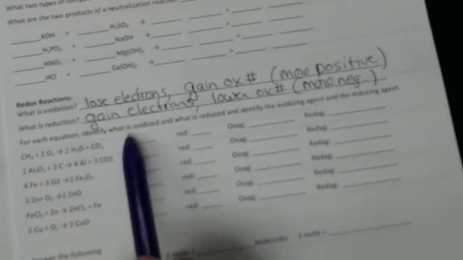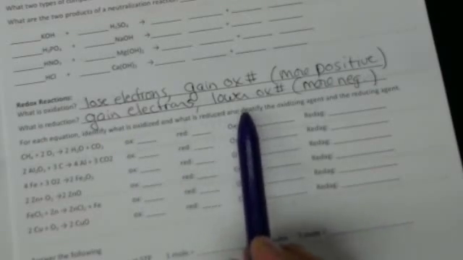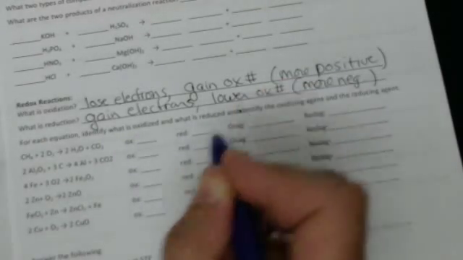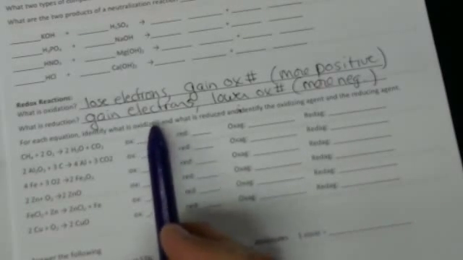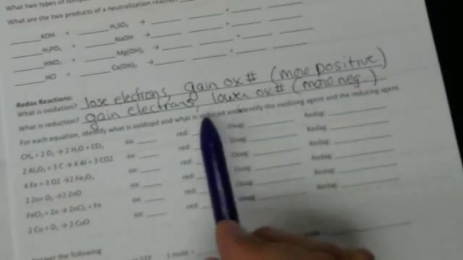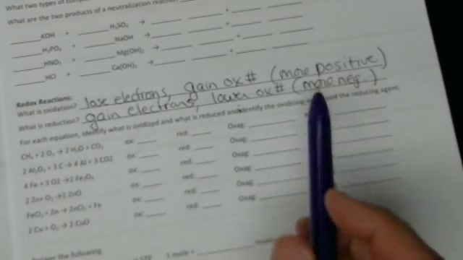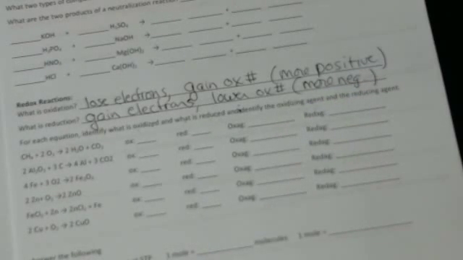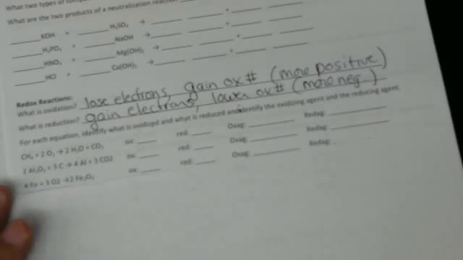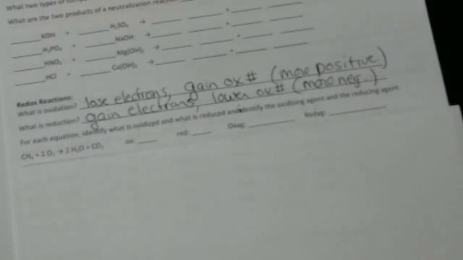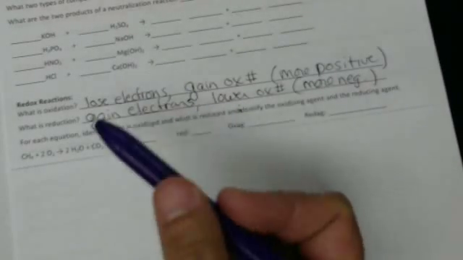Okay, so for each equation, we are going to identify what is oxidized, what is reduced, and identify the oxidizing agent and reducing agent. Remember, what is oxidized is the reducing agent. What is reduced is the oxidizing agent. I know this is really small, so we are going to grab this extra sheet of paper, and you guys can follow along on your sheet.